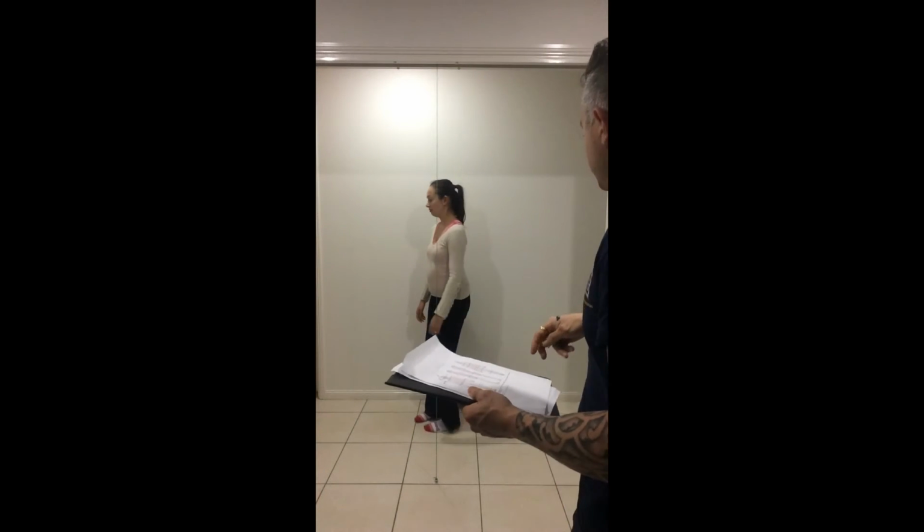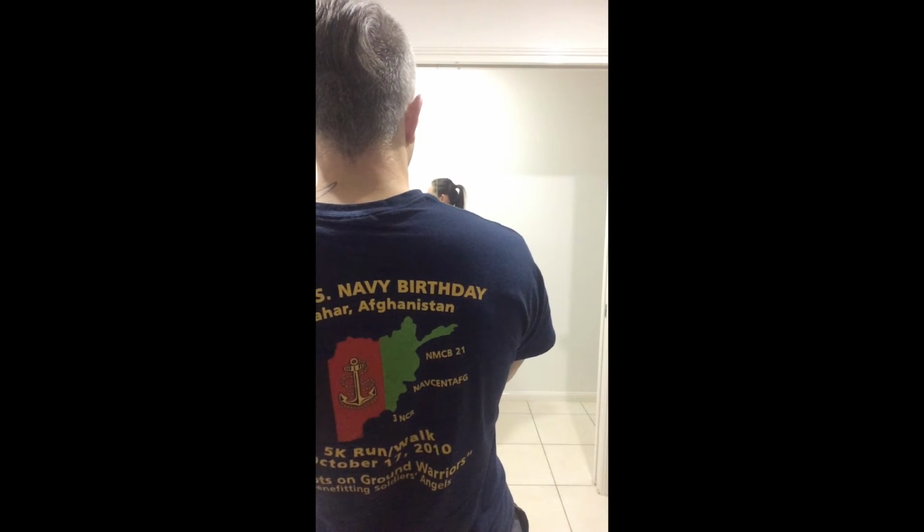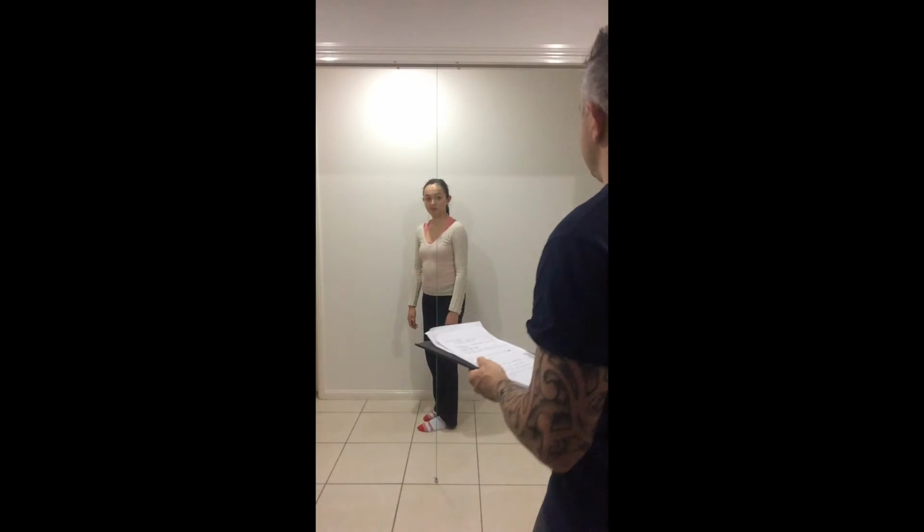So if I get you to turn around and do the opposite, the other way, yeah. I'll get you to move slightly forward, just slightly back, just a little half again forward, stop there, yep, and I'll have a look, mark it down, and that looks pretty good as well. So I'm actually happy with your posture in your lateral position.